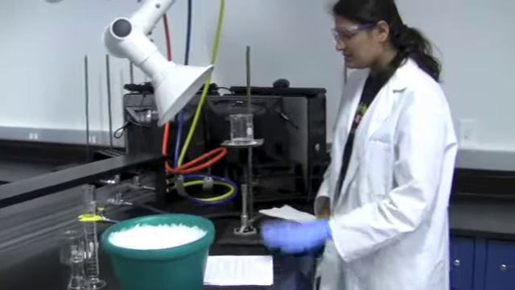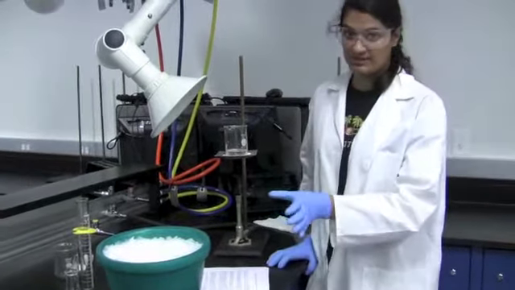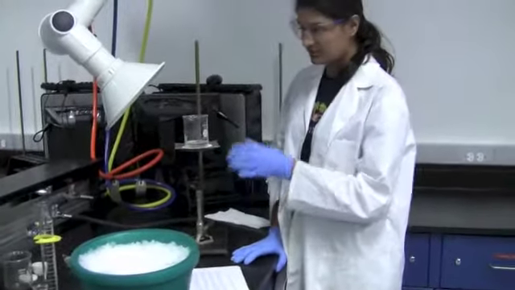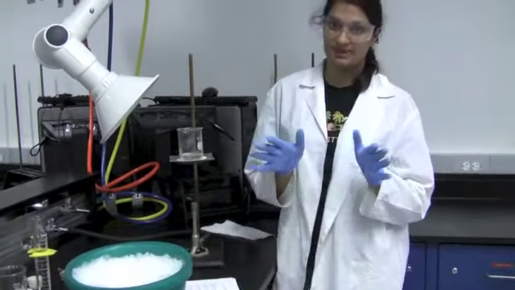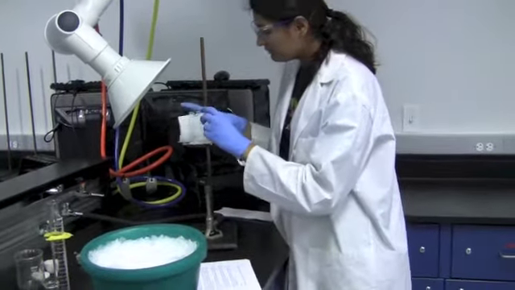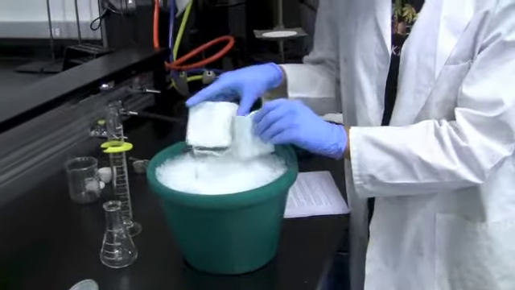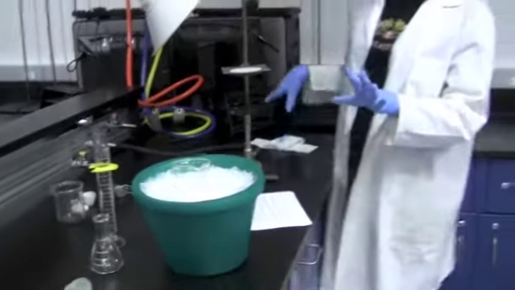And now you're going to want to take the clear solution, turn off your Bunsen burner, and add it to an ice bath. However, you never want to directly take your beaker from the Bunsen burner to the ice bath. You want to wait about a minute for it to cool. Once it's cool, you're going to take it, place it inside the ice bath, and make sure that you keep it as motionless as possible.